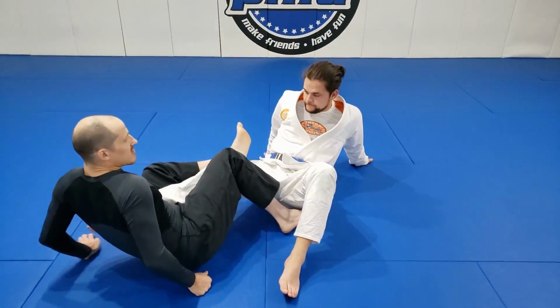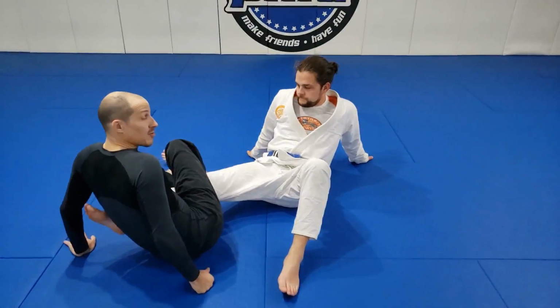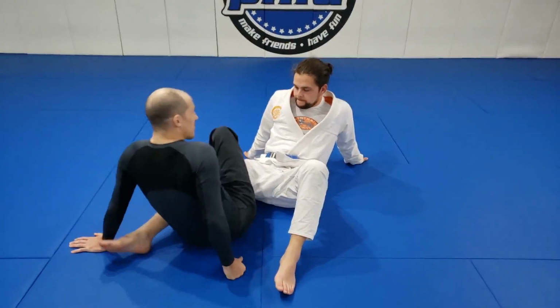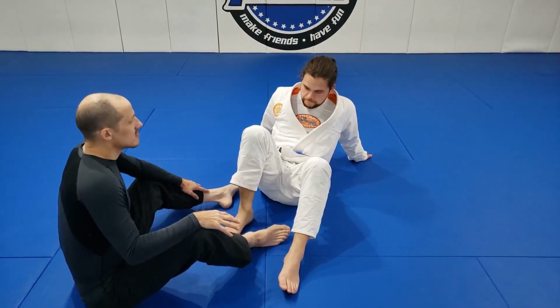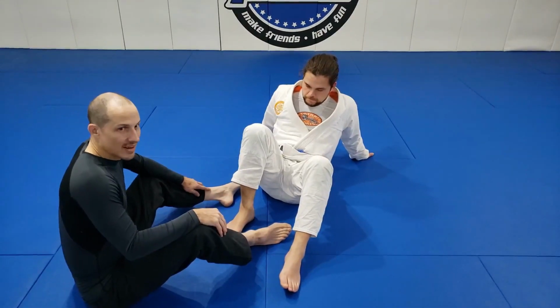There's such a thing as a bad Ashi too, of course, and a bad outside Ashi. This is a terrible outside Ashi. He's out. But this is better, and this is better, and this is better. When you set up saddle, make sure you're paying attention to knee line. How deep in there am I?